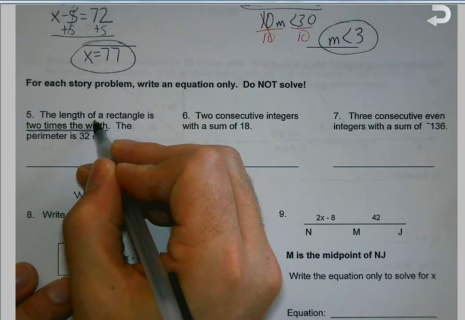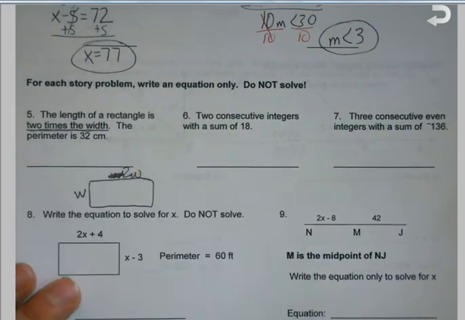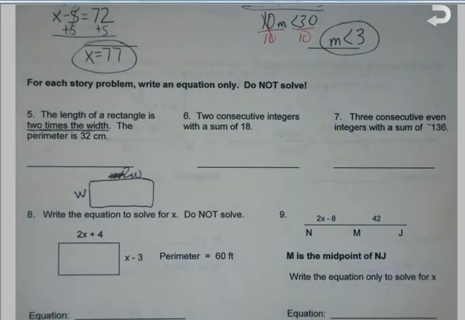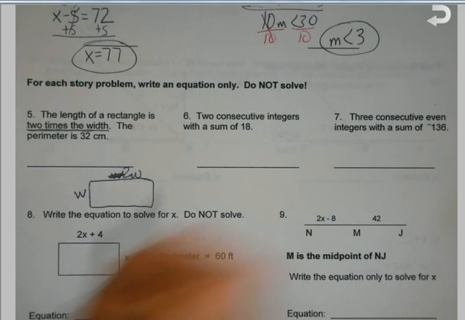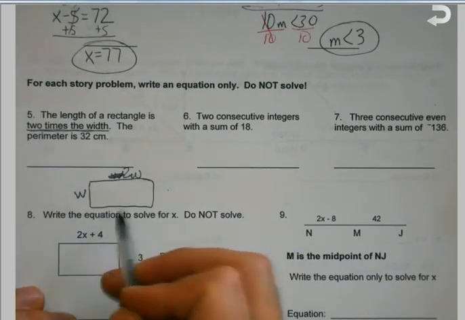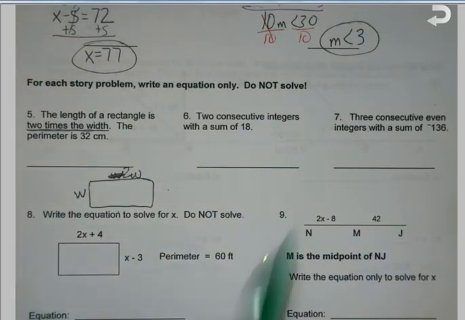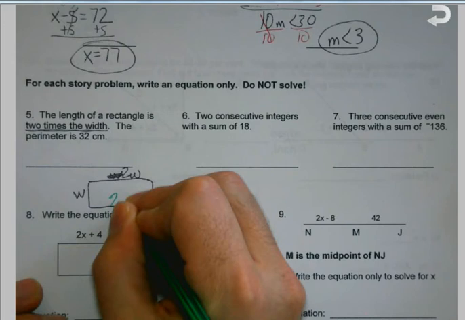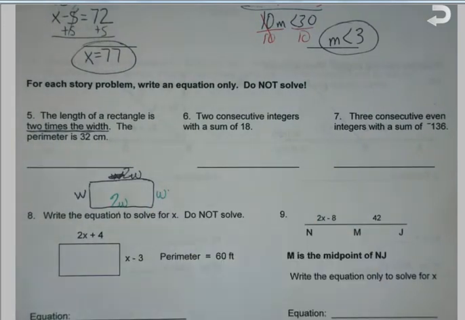2x, 2w, whatever it happens to be. We'll just want to use the same variable. And then what else do I know about opposite sides of a rectangle? They're equal. So this is also 2w, and this is w.